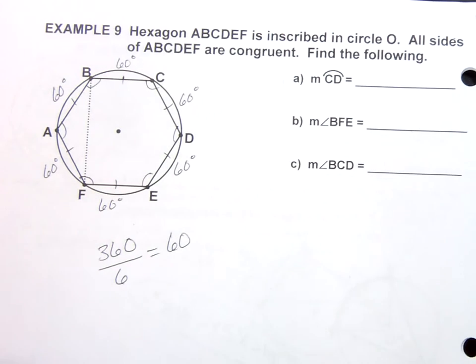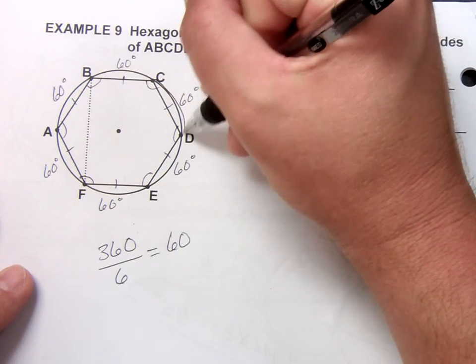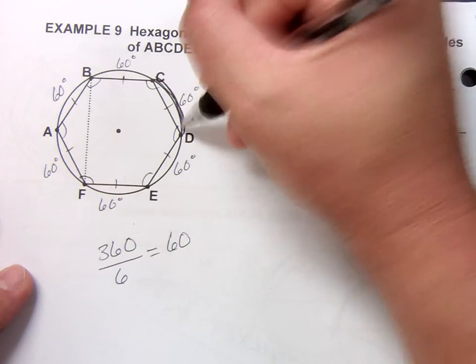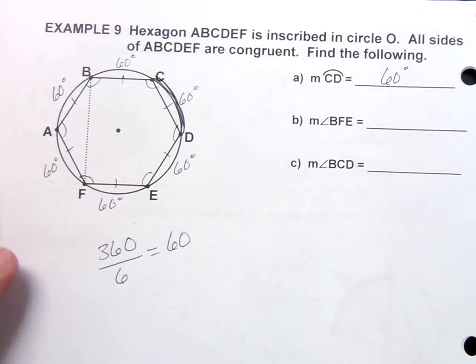All right, let's find what we can find. We want to find the measure of arc CD. Well, we just found that. The measure of arc CD is 60 degrees. Each one of those little arcs is 60 degrees.